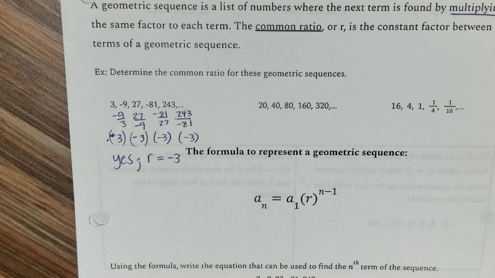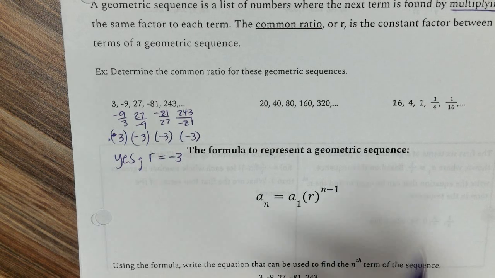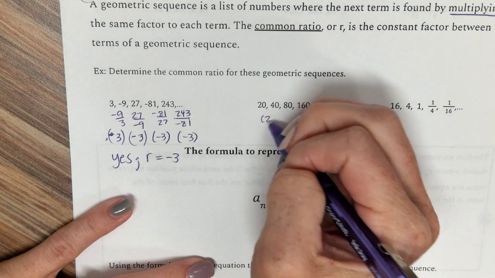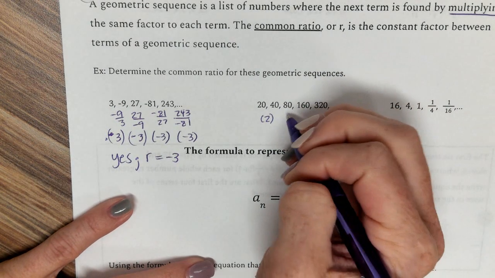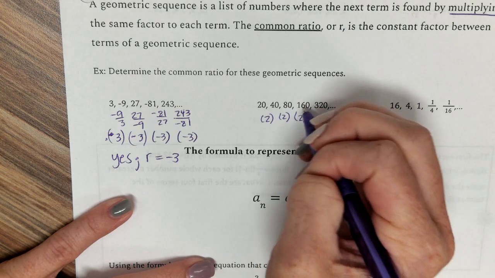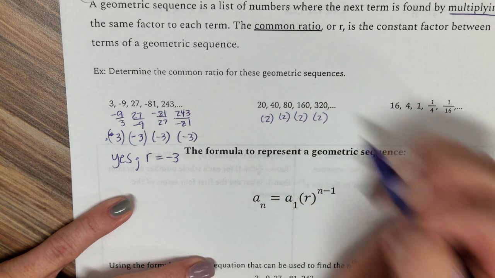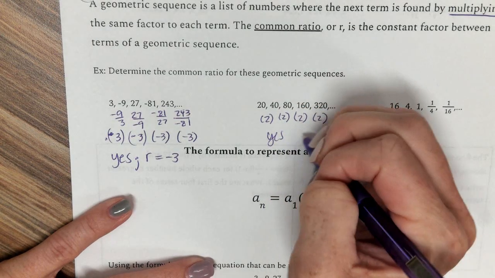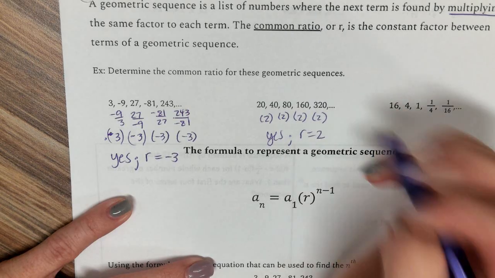Okay, look at the next one. You should be able to see this one. You shouldn't have to make the ratios, but if you need to, you would say what's 40/20? 2. So I'm multiplying by 2. What's 80/40? 2. What's 160/80? 2. And what's 320/160? 2. So is this a geometric sequence? Yes. What's the common ratio? 2.